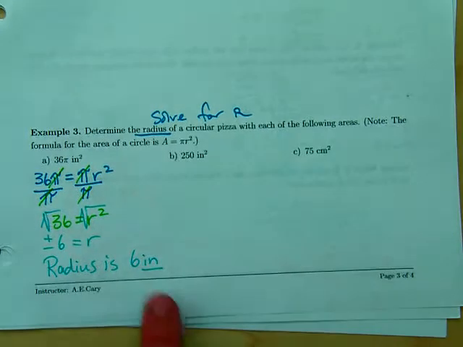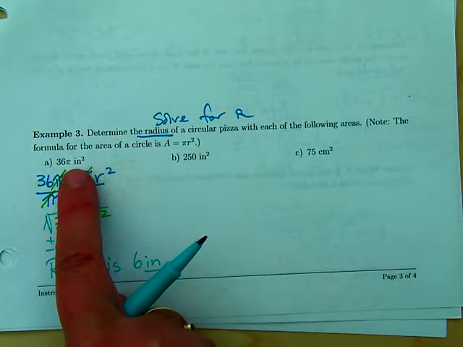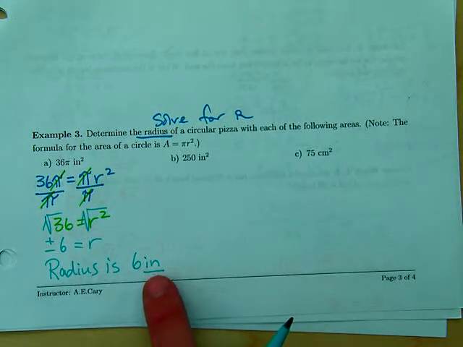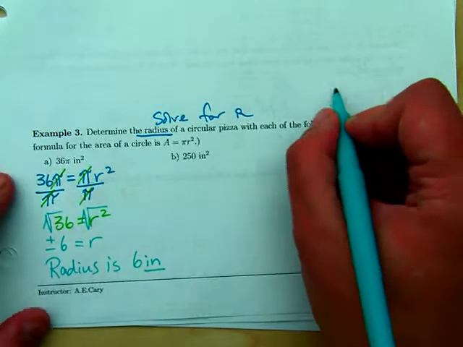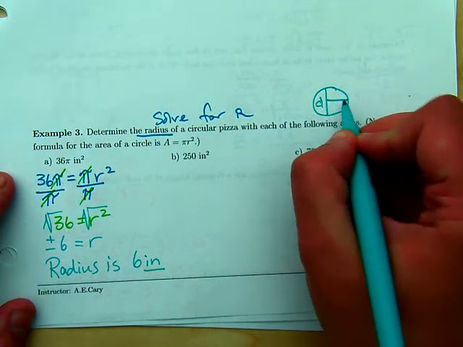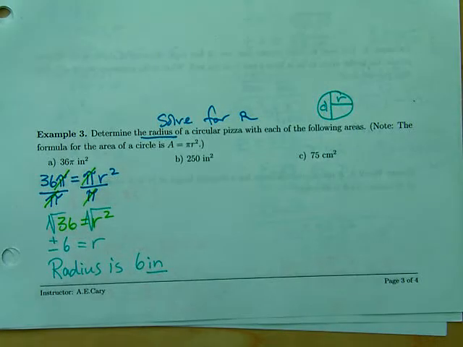The reason it's 6 inches is because when we square it, that's how we get area. Area is always in square inches, but our radius is a linear distance. So the radius of a circle looks like this. It's half the diameter. Diameter goes all the way across. Radius goes from the center out, if that looked symmetrical at all from my drawing.